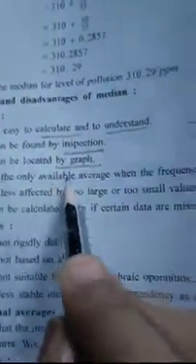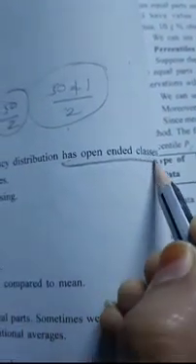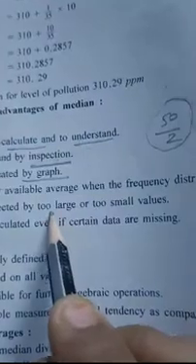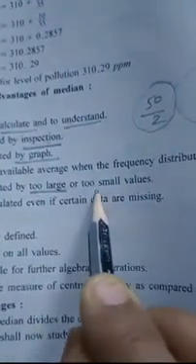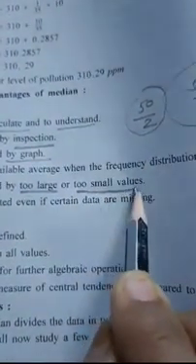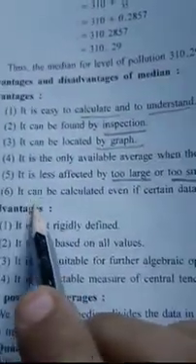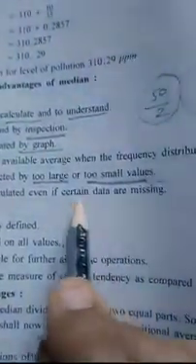Fourth, it is the only average available when the frequency distribution has open-ended classes. We can find the particular median when the open-ended classes are coming. It is less affected by too large or too small data. It is not at all affected if the data is very big or very small. Median is not at all affected. It can be calculated even if certain data are missing.